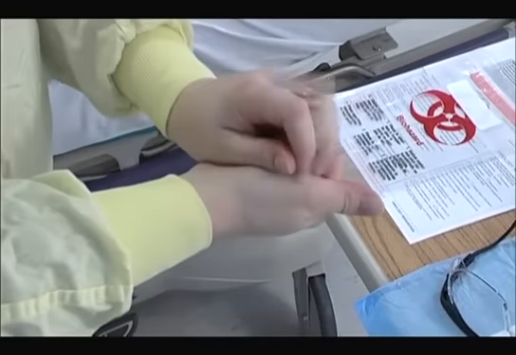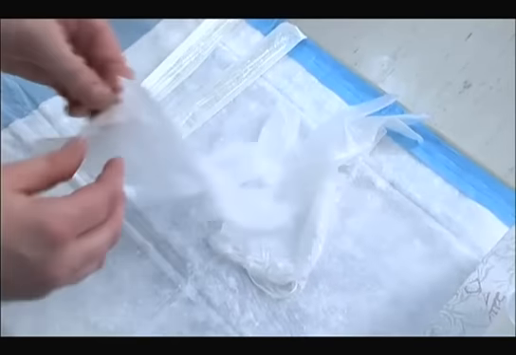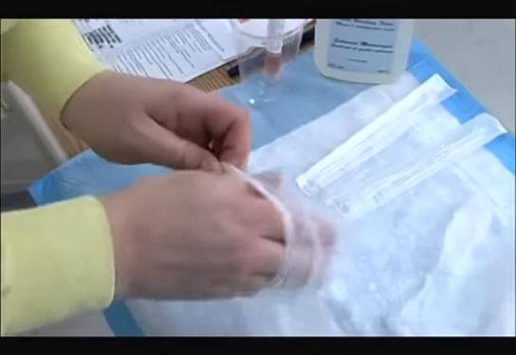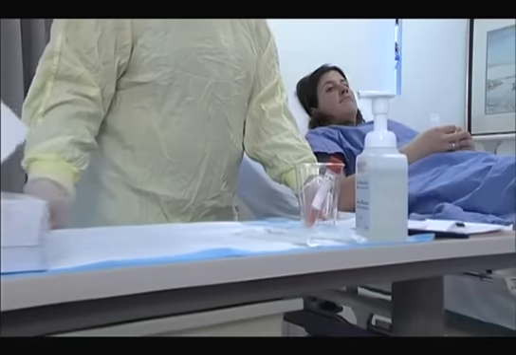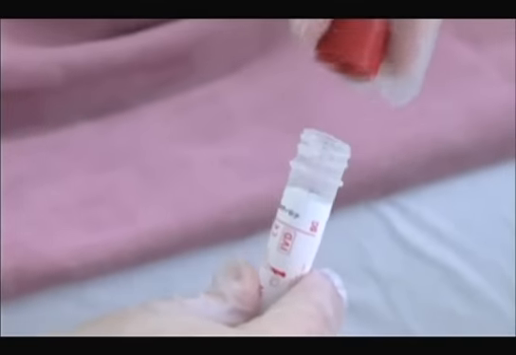Follow the infection prevention policy of your institution, which may require hand hygiene, a mask, protective eyewear, and gloves. It may be helpful to loosen the lid of the specimen container to facilitate putting in the swab after it has been collected.